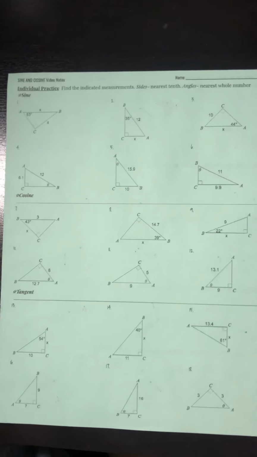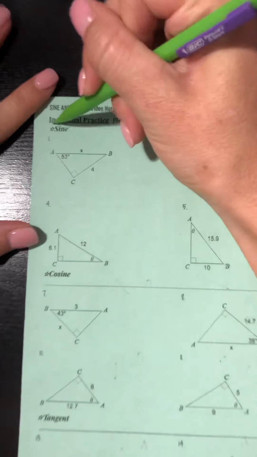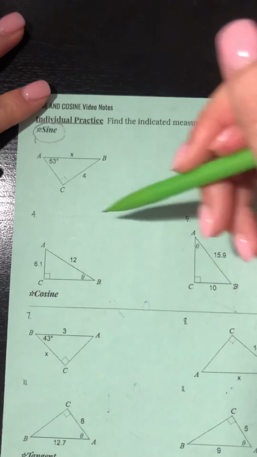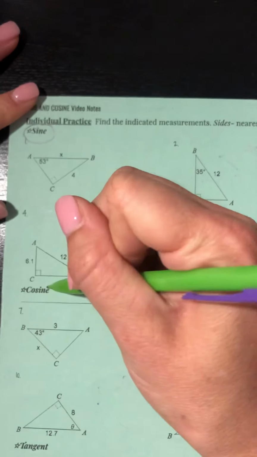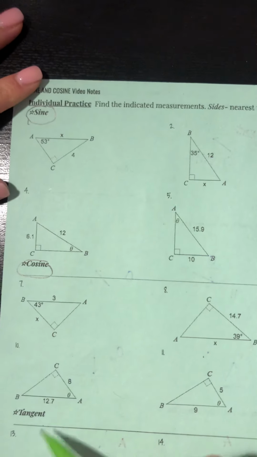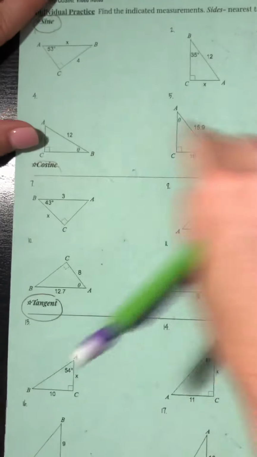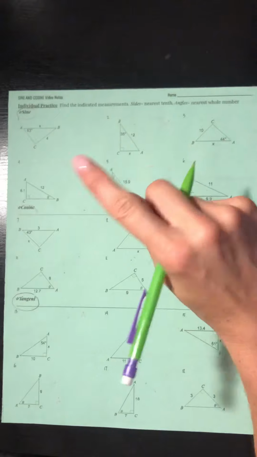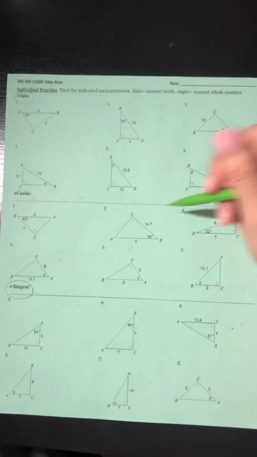But then, for the rest of the period, just work on the back side. Just pay attention up here, because it tells you which function to use. So for 1 through 6, you're using sine. For 7 through 12, you're using cosine. And then down here, 13 through 18, you're using tangent. So just pay attention to which function you're supposed to use, or else it'll get confusing. The answers are on the next slide of the slideshow, so make sure those are up there so you can check as you go, and then just turn it into the tray when you're done.